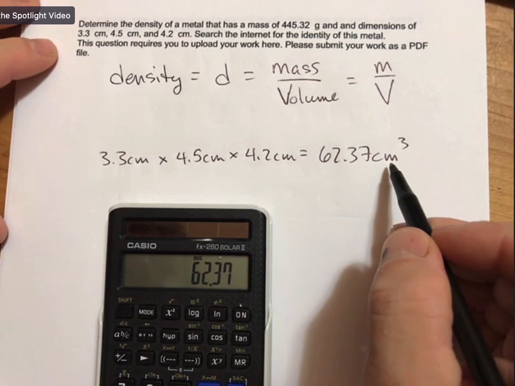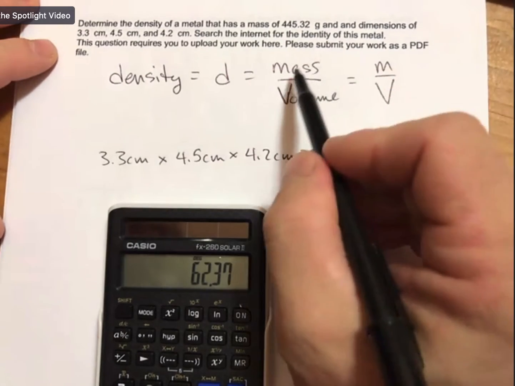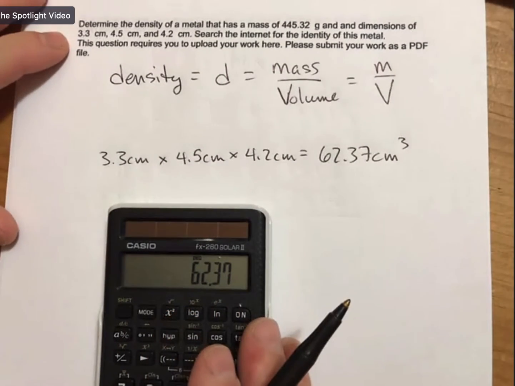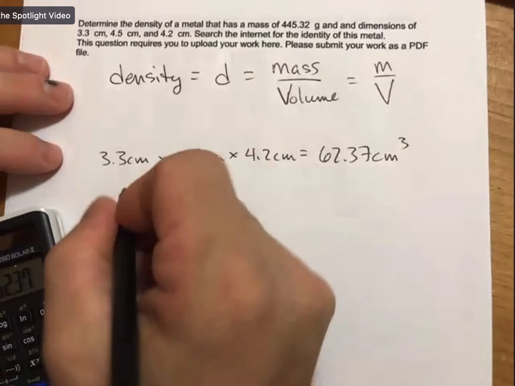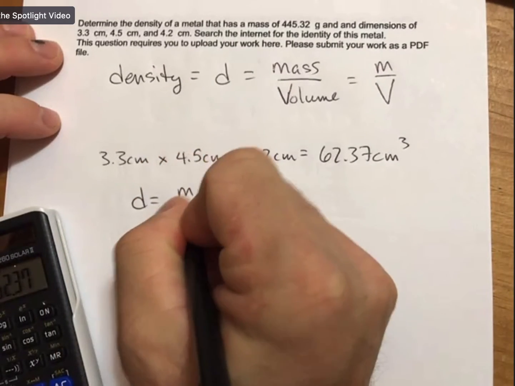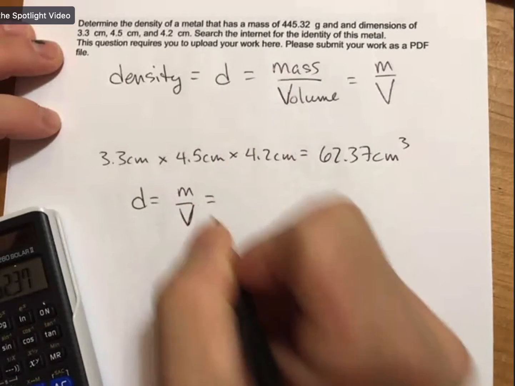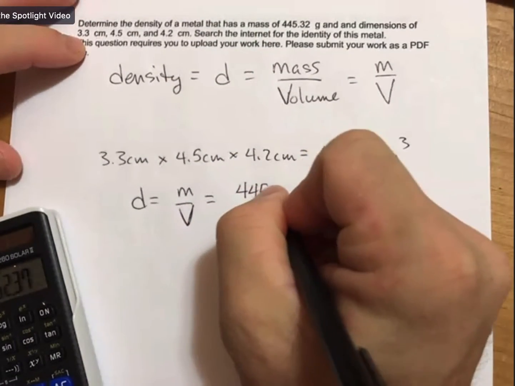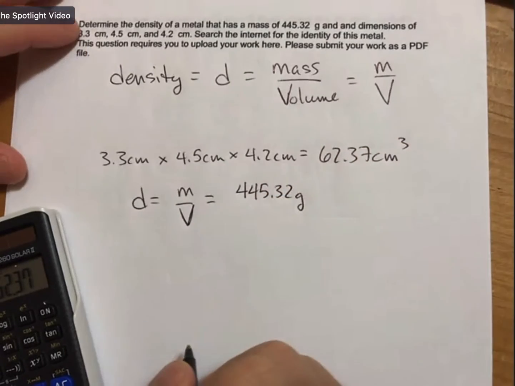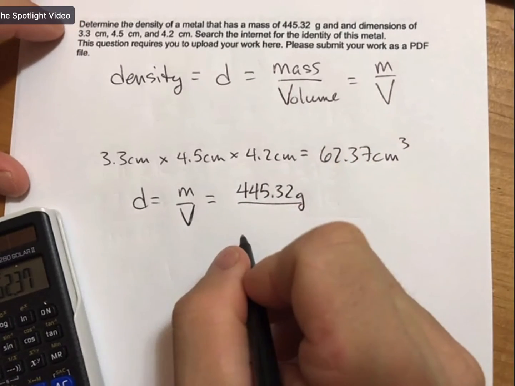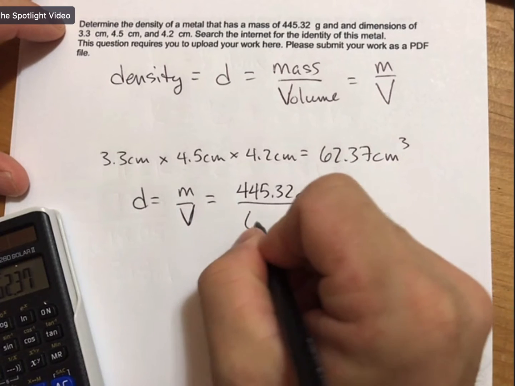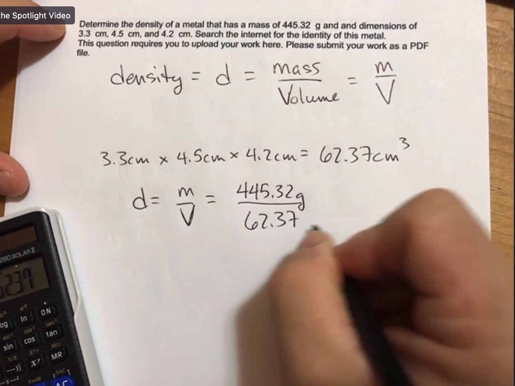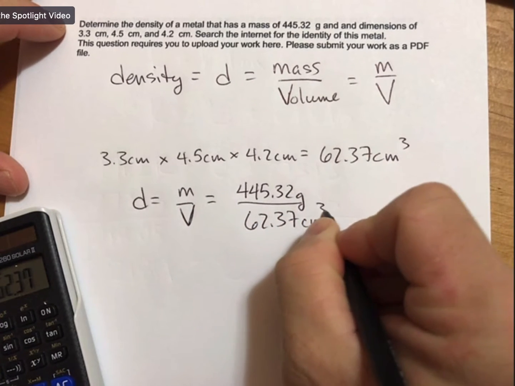of volume. Now what I'm going to do is calculate my density. It's going to be mass divided by volume. It's going to be 445.32 grams over 62.37 centimeters cubed.